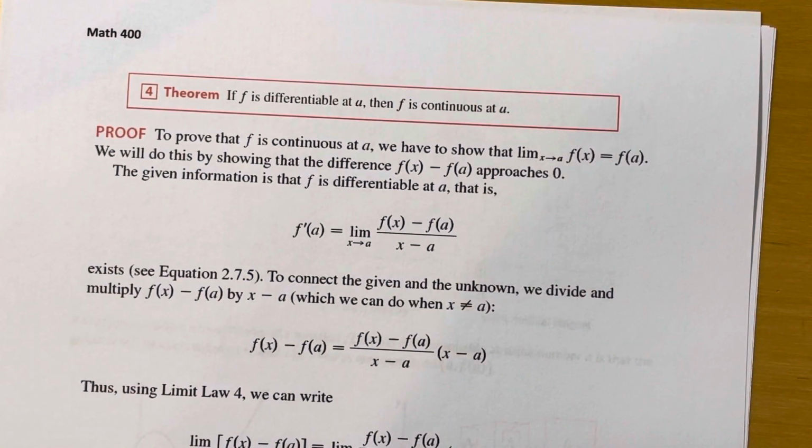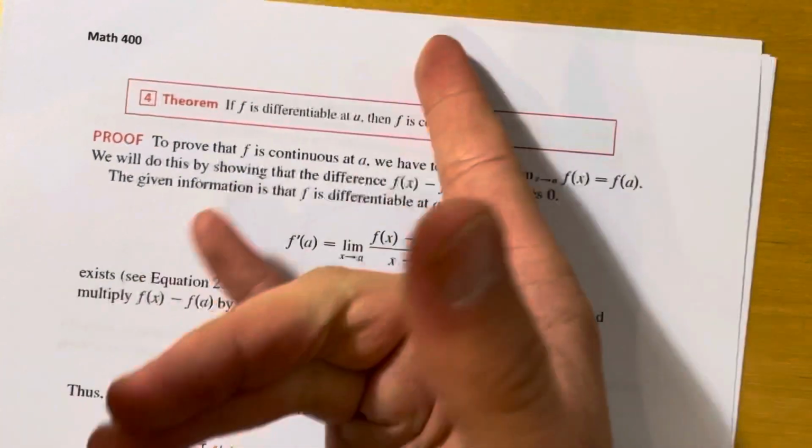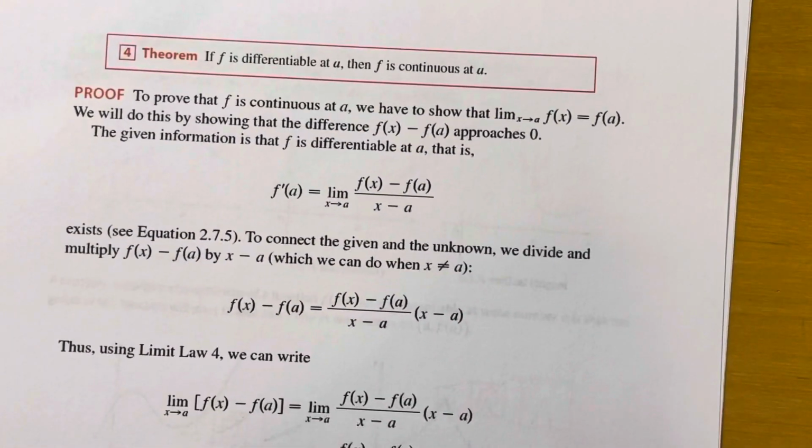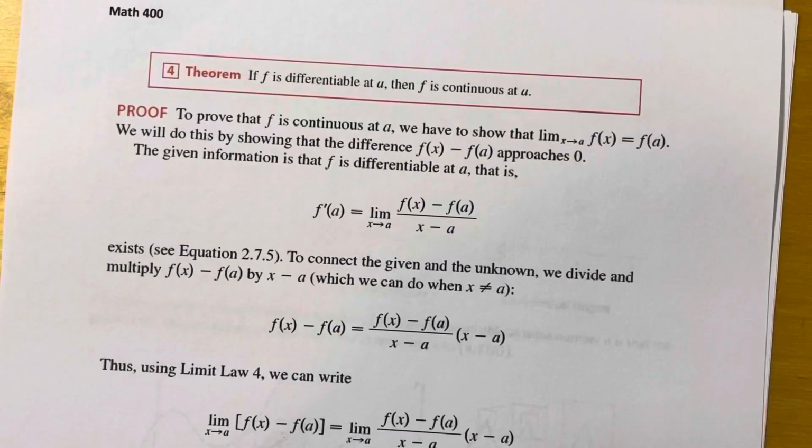theorem is not true. It's true sometimes, it's not true all the time. And what is the converse? A converse is what happens if you take an if-then statement and you swap which statement gets the if and which one gets the then. So it is true to say that if f is differentiable at a, then f is continuous at a. It is not true to say that if f is continuous at a, then it's differentiable at a.